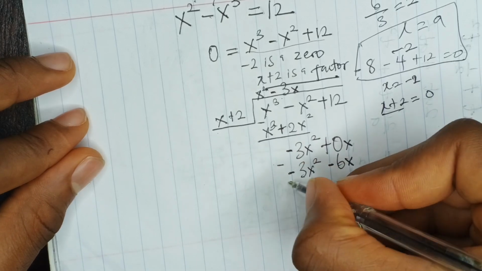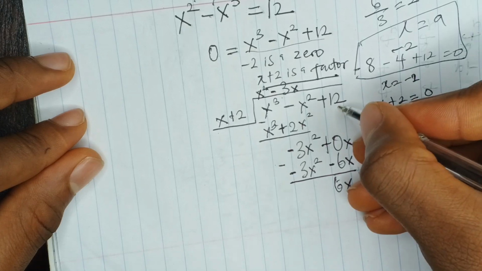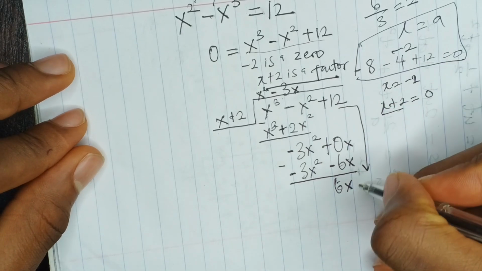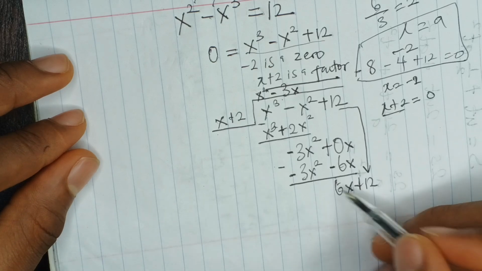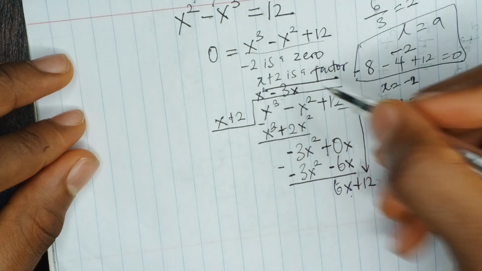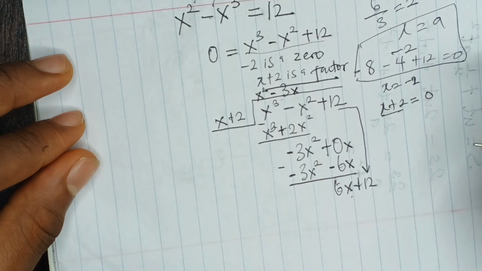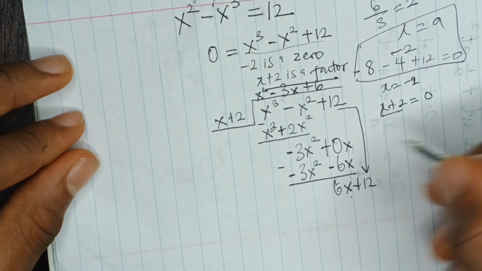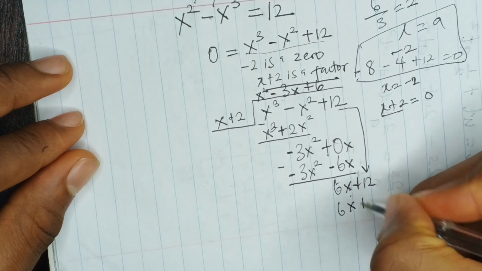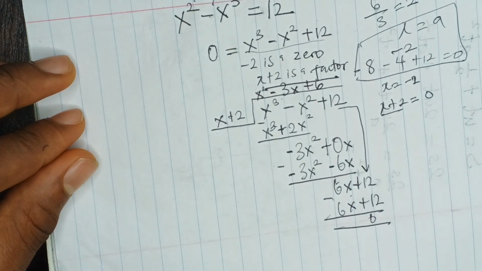When you subtract, you have 6x. You can also go ahead to bring down this plus 12. Okay? 6x divided by x is 6. And this will give me 6x plus 12. When you subtract here, nothing is left.